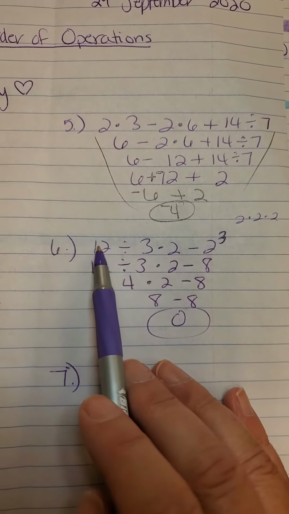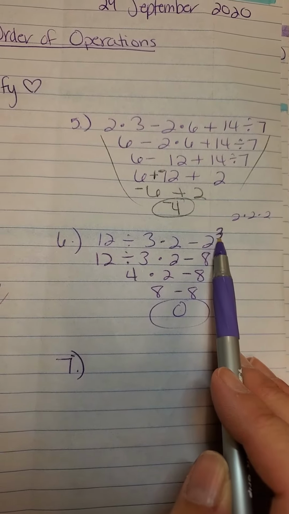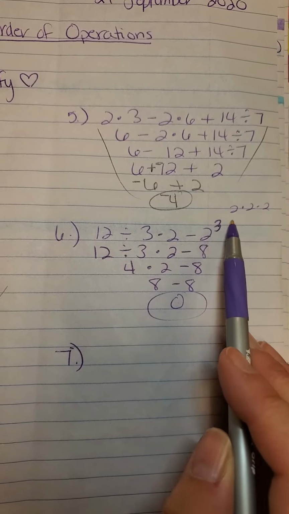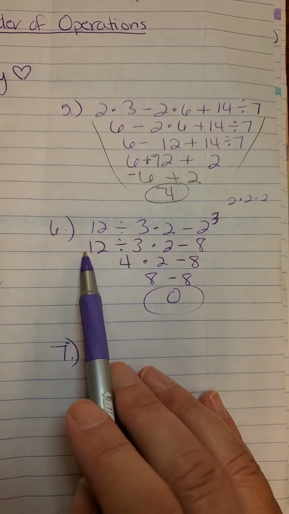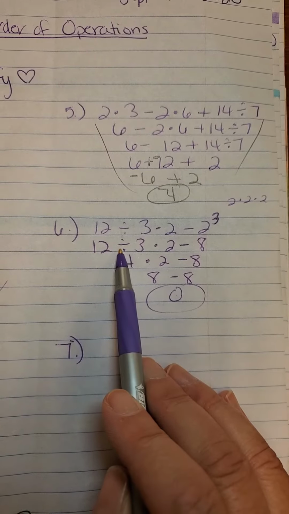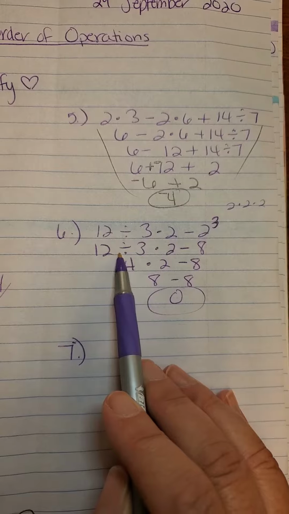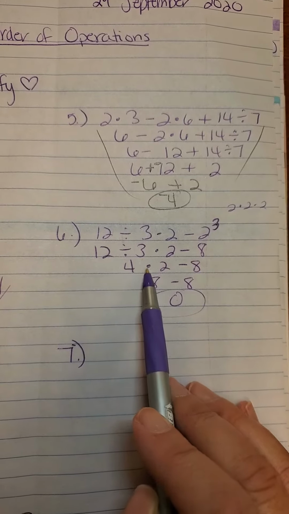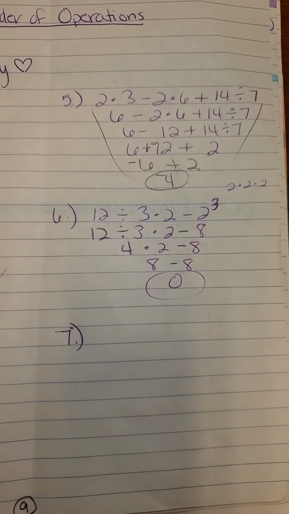On number 6, left to right, no parentheses. First thing would then be exponents. This tells you to write down 3 of whatever the base is. 2, 2, 2, multiply them together. That would be 8. Next, any multiplying or dividing left to right. Stop. I do have some dividing. It does not say multiply first. Any multiplying or dividing left to right. Stop. I've got 4. Copy the rest of the problem. Now multiply here, and you end up subtracting very last.